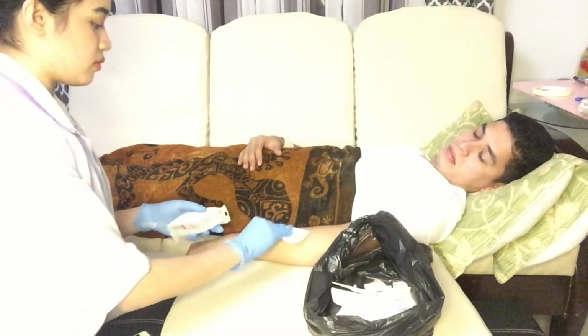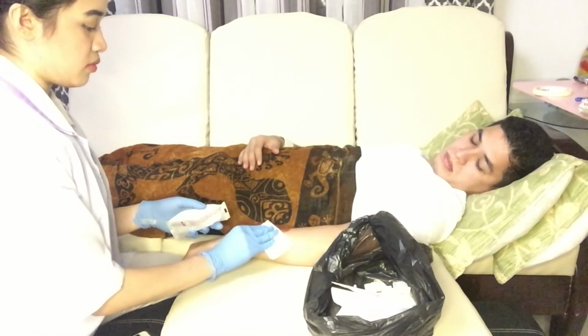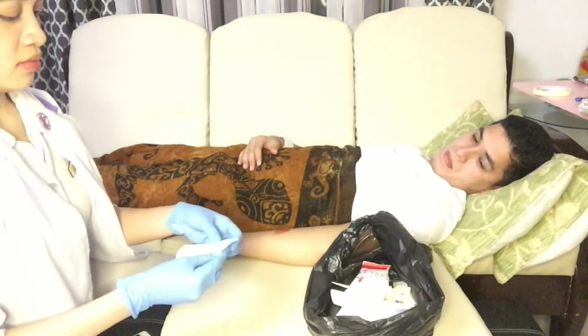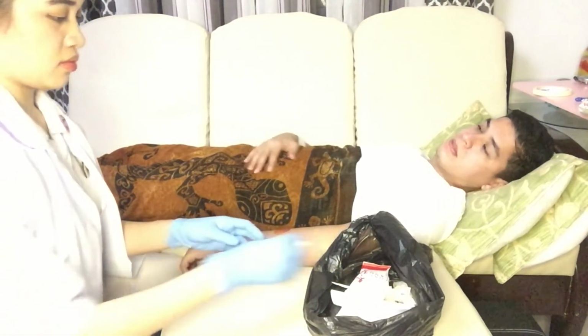Alright. Step 10. Dries wound edges with gauze and dries the patient to reduce moisture and to prevent further bacterial growth. Step 11. Applies appropriate dressing, labels with time, date, and student nurse's initials to provide proper documentation and accountability.